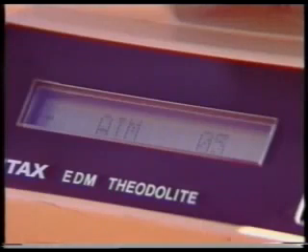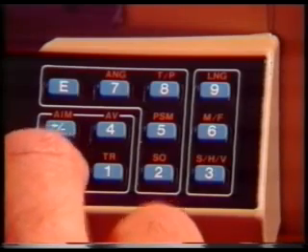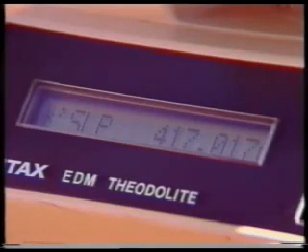The operator activates the EDM transmitter, which sends the wave to the reflector, where some of it is returned to the instrument. The magnitude of the return signal is indicated, and when this is sufficient for a measurement to be taken, a further key is pressed to activate the measuring process. After a few seconds, the slope distance is displayed and automatically updated every 5 seconds. In this case, the distance is 417.019 meters, and it has been corrected automatically to allow for the temperature, pressure, and prism constant values which were input earlier.